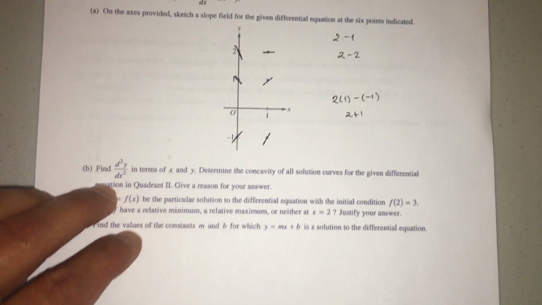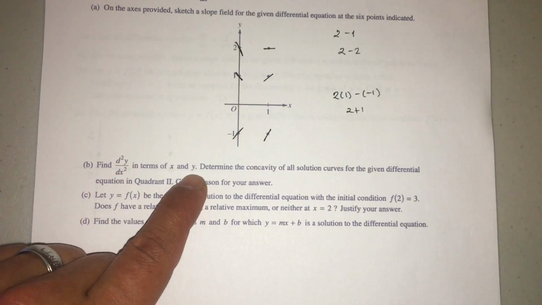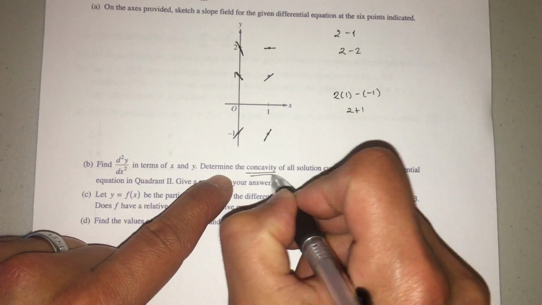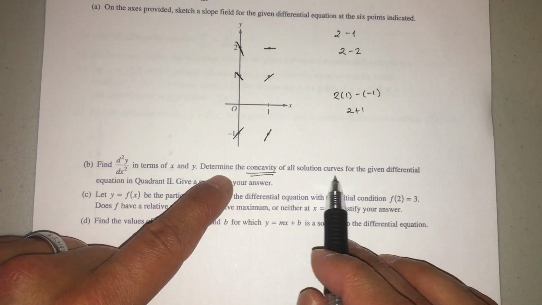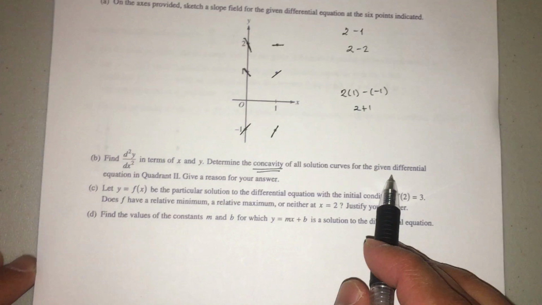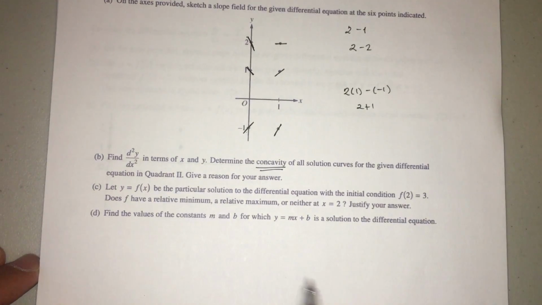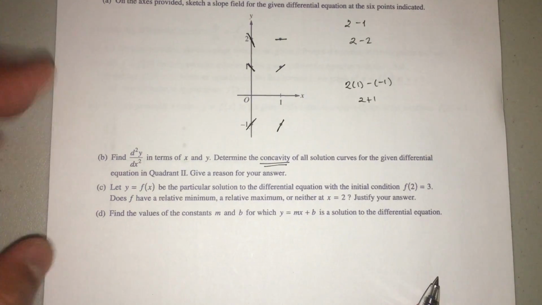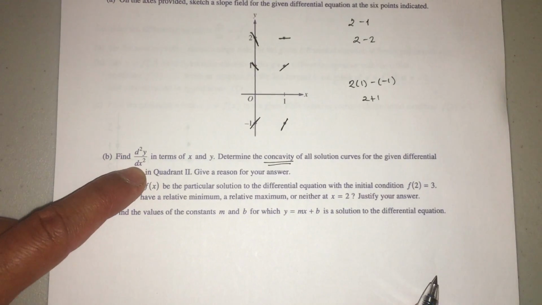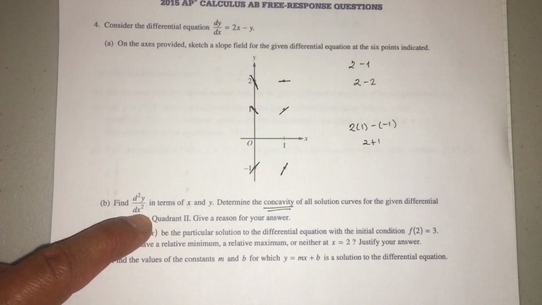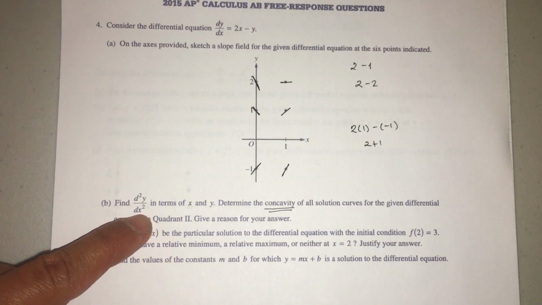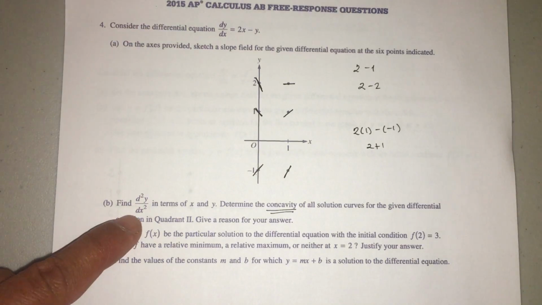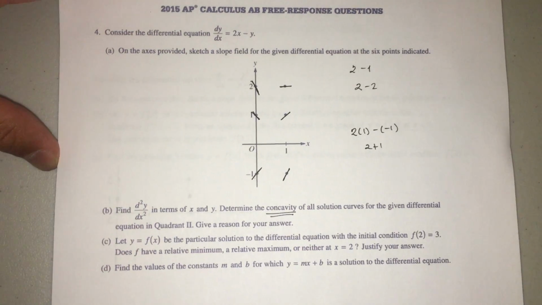Let's do letter B. It says, find the second derivative in terms of x and y. Determine the concavity, that's important, of all the solution curves for the given differential equation in quadrant 2. Give a reason for your answer. Okay. Now, I want you guys to think about this. I got to take the second derivative. What does the second derivative tell me? Concavity. The first derivative is the slope, but the second derivative tells me concavity. So keep that in the back of your mind, okay?